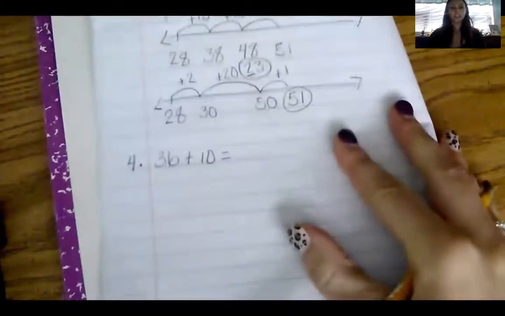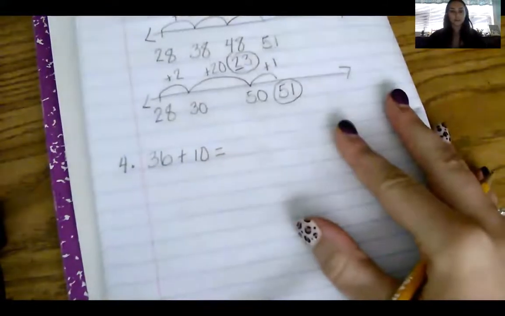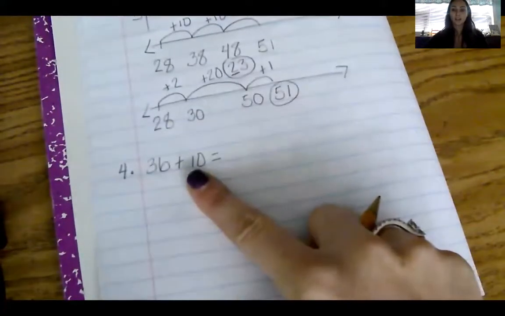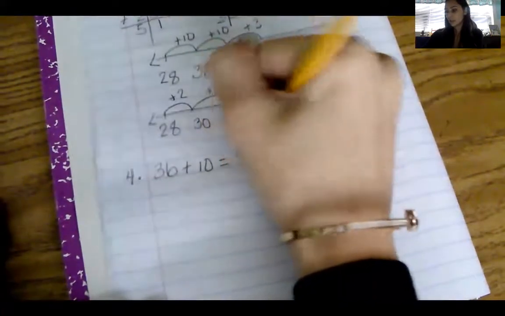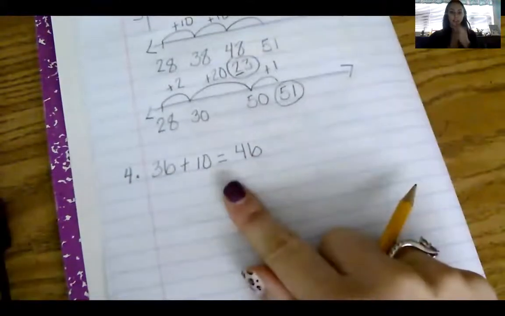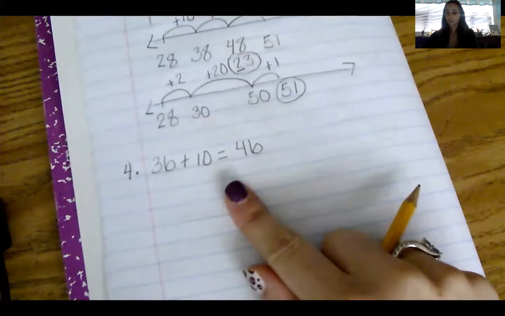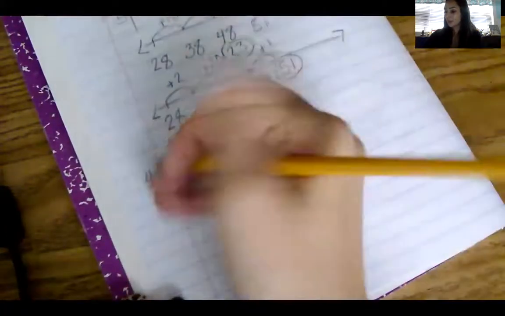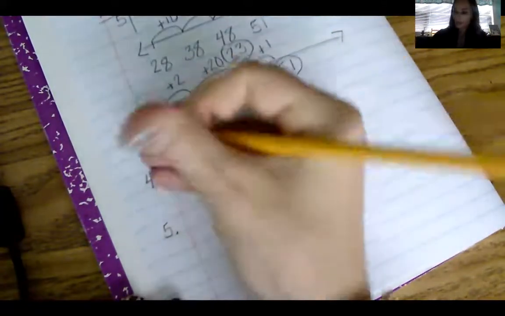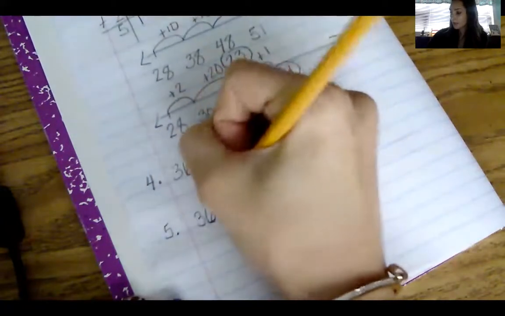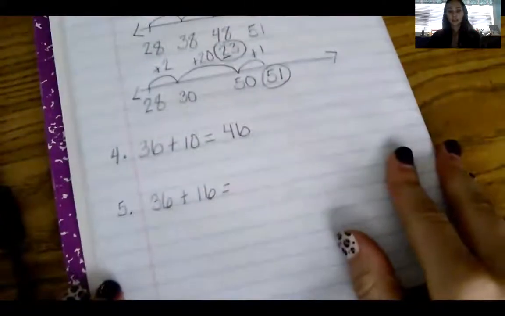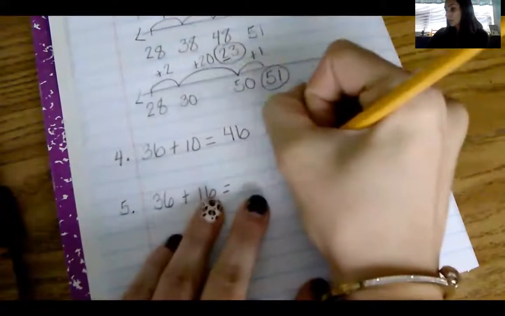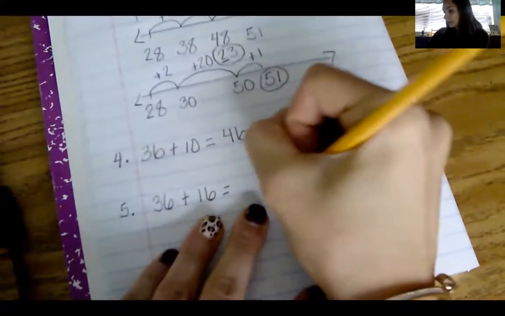Okay, 36 plus 10. Well, this one I should just know because I should know how to count by tens. I should know 36, 46. So that's an easy way to solve that problem. I could also stack it like a hamburger or draw a number line if I need to. Okay, I'm going to go down to number 5, which we are going to add on, which is 36 plus 16. Okay, I could stack it like a hamburger, which I would do 36 plus 16.